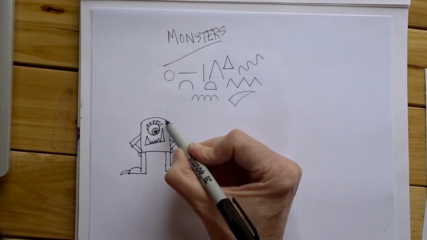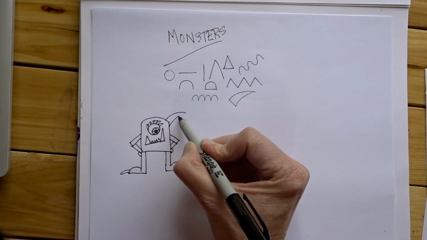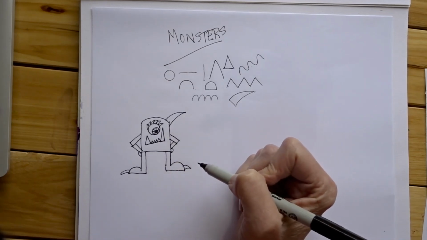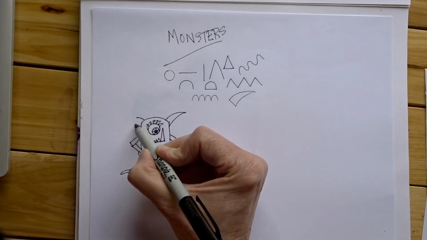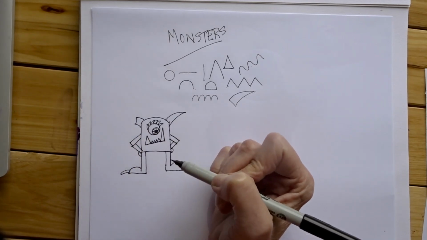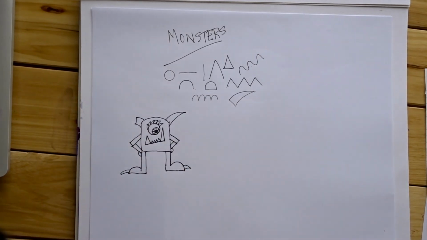So, a curved line. Okay. And another curved line that ends at the point. Maybe he has one horn. Maybe one horn broke off. Ouch. That's why he's mad. So there's kind of a silly monster, right?